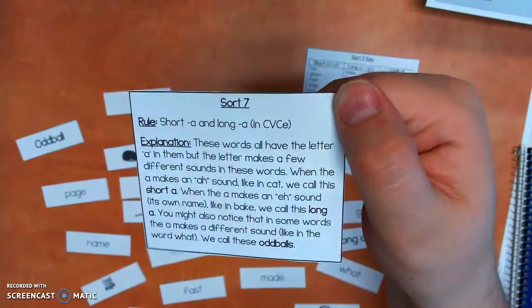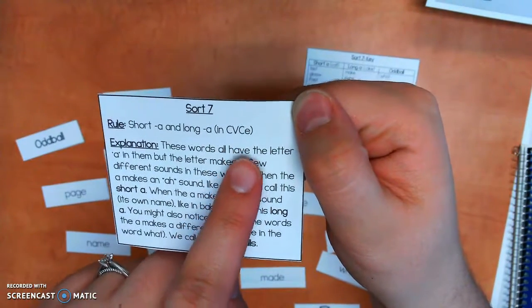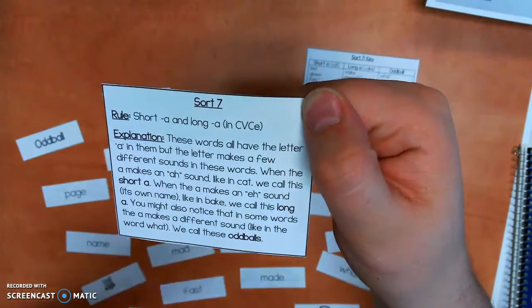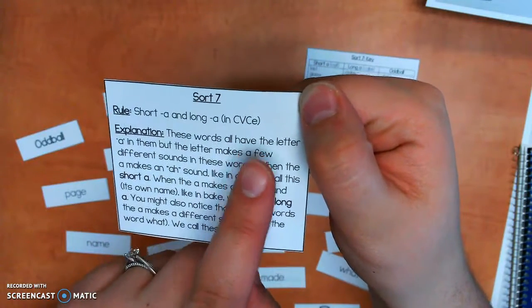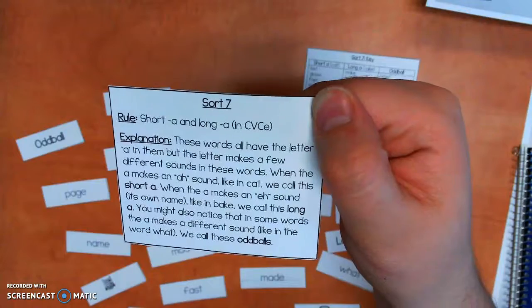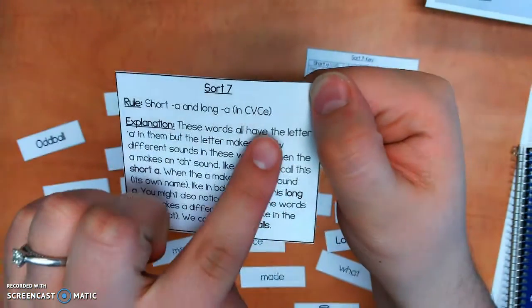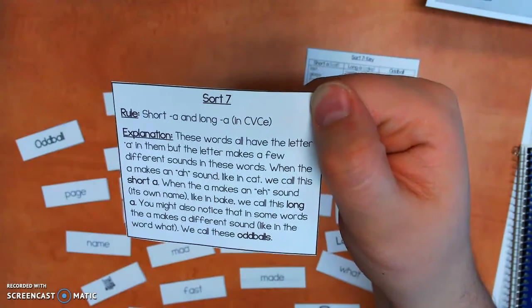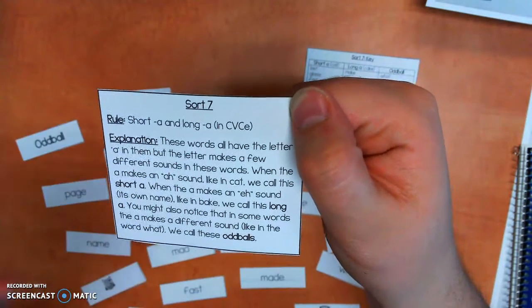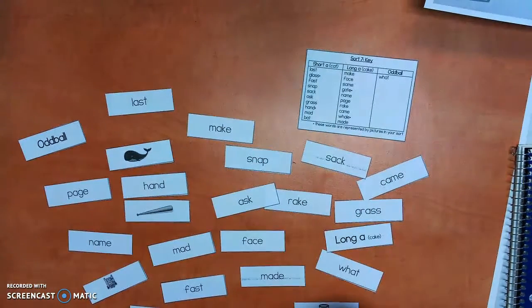And when we see the long A in sort 7, it's going to be in what we call a CVCE word. So that means that it has a consonant, a vowel, a consonant, and then an E at the end. And sometimes when we're reading, we call that bumper E or magic E because that E at the end makes that vowel in the middle say its own name. So having that E on the end is going to make the A, instead of saying "ah," say "A." So we can look at our words.